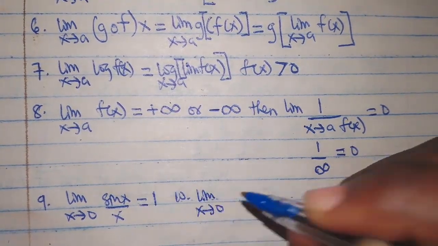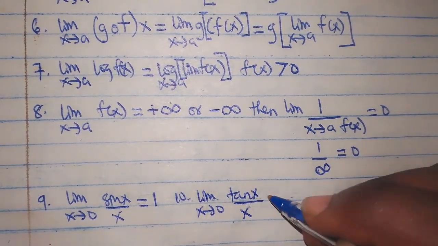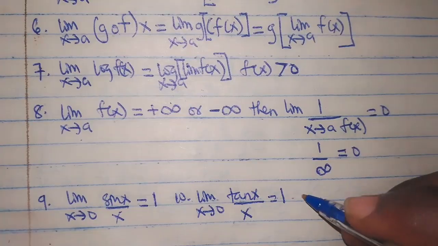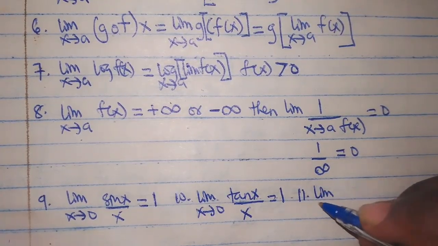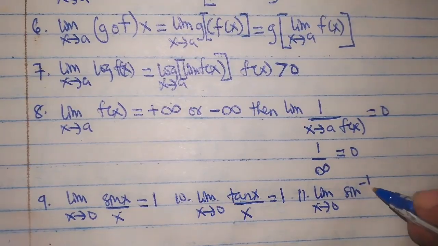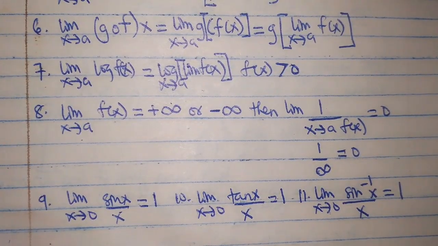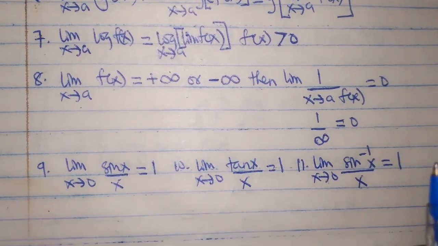The 10th one: the limit as x approaches 0 of tan x over x is equal to 1. The 11th one: the limit as x approaches 0 of sine inverse of x over x is also equal to 1.